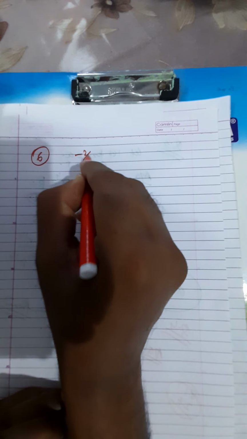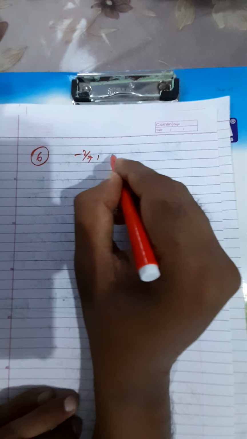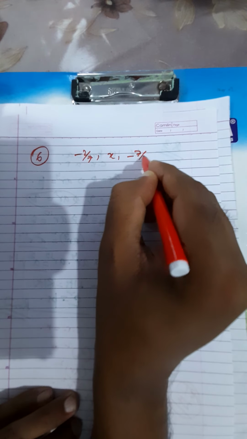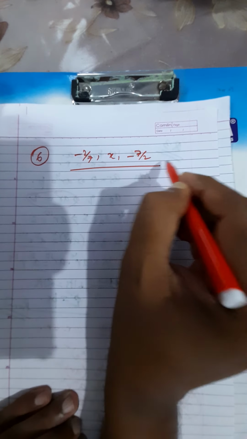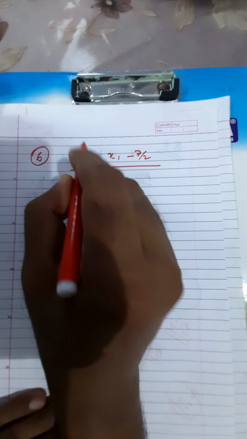For what values of x are the numbers -2/7, x, -7/2 in GP?